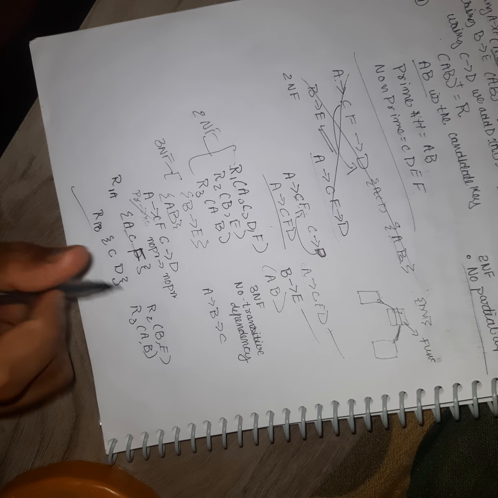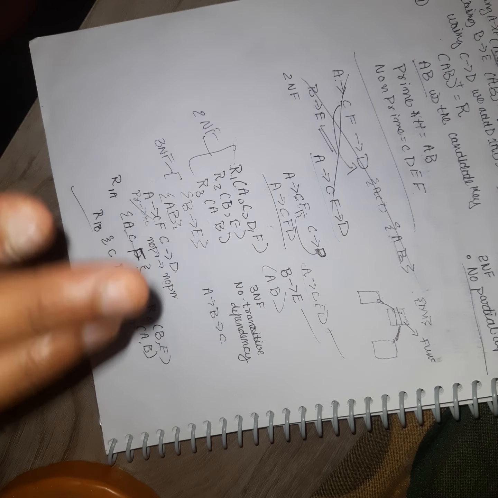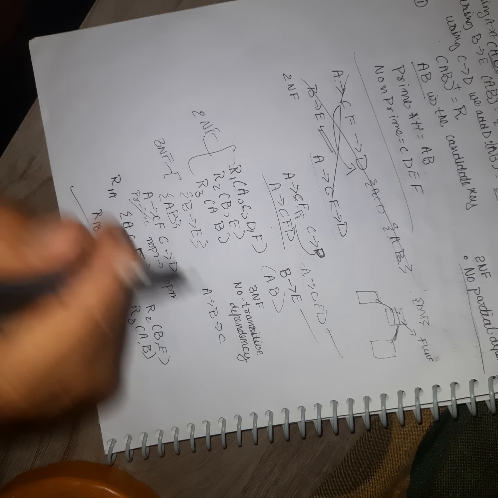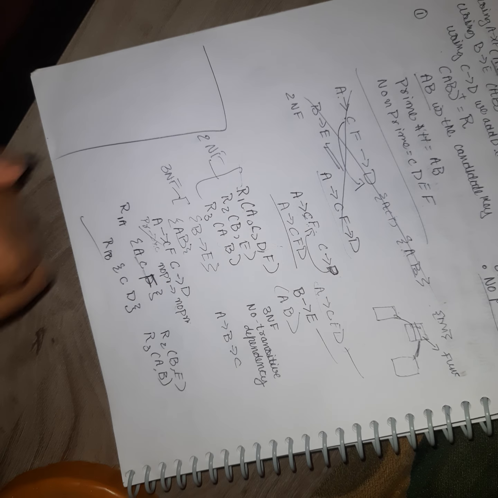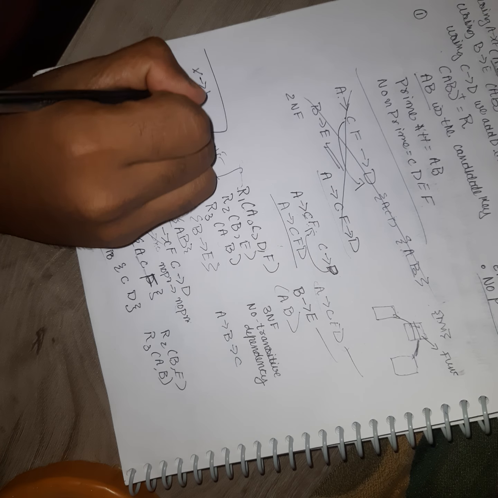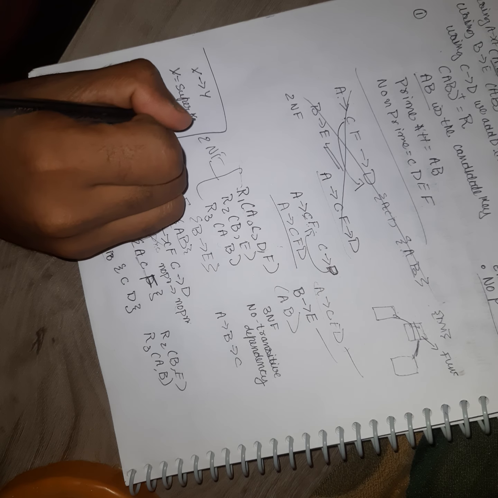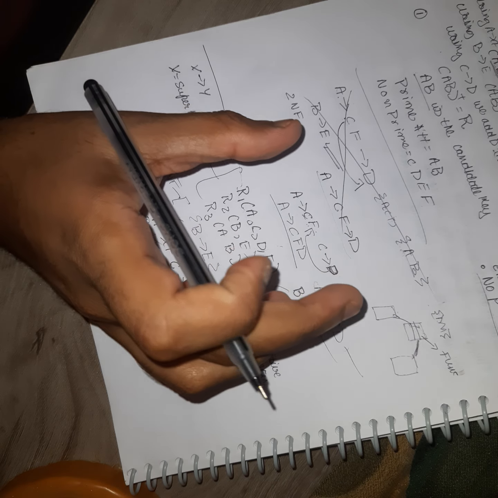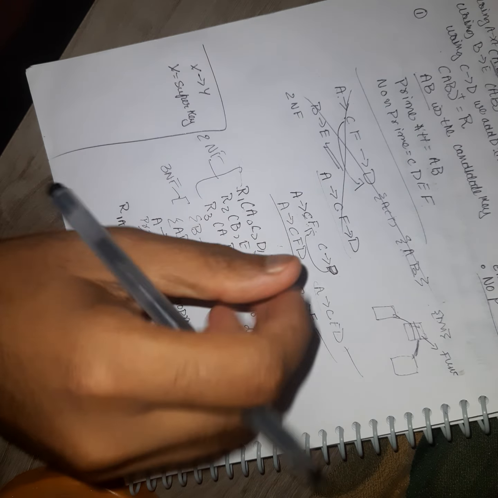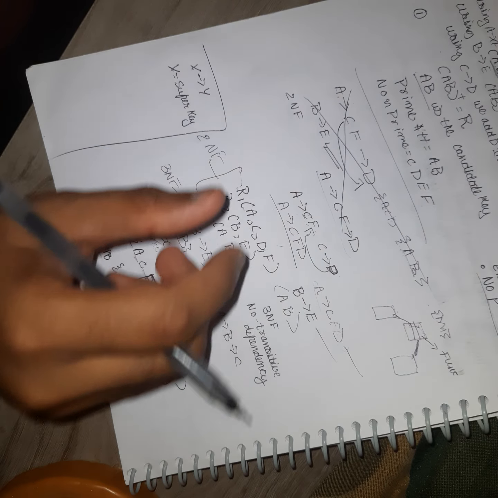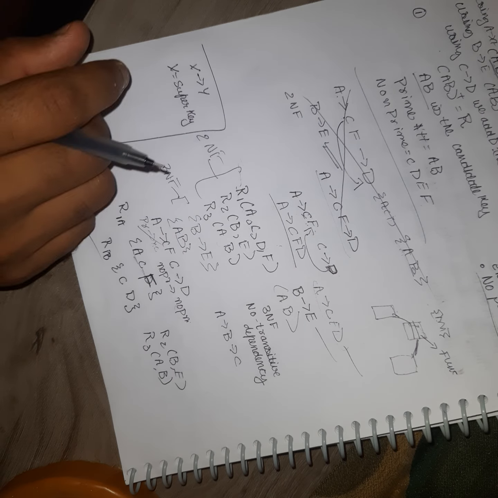Now the third one is BCNF. In BCNF the rule is: if X depends on Y, X should be a super key. You know super key, right? Any key you take to define that row and get any access, like USN plus name, USN plus name plus ID, whatever.